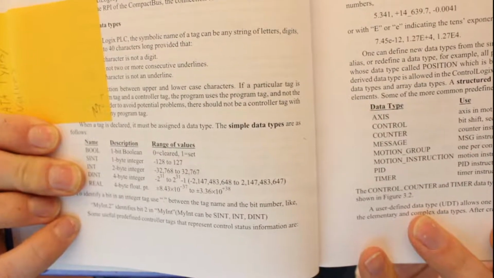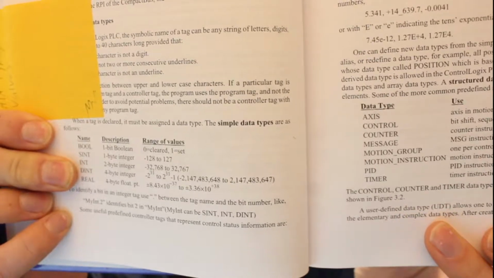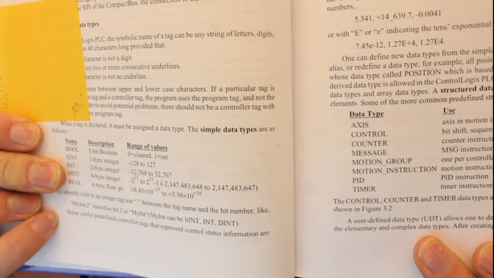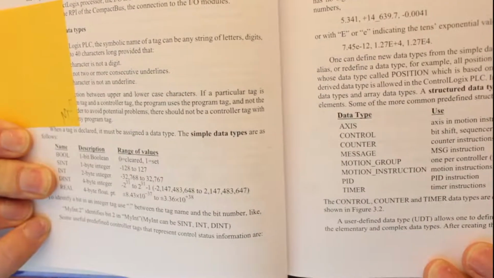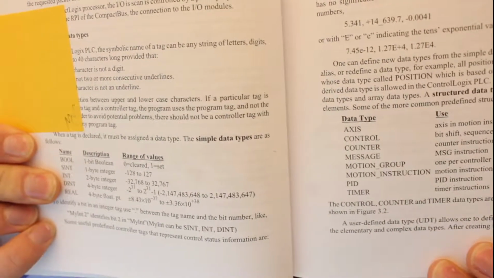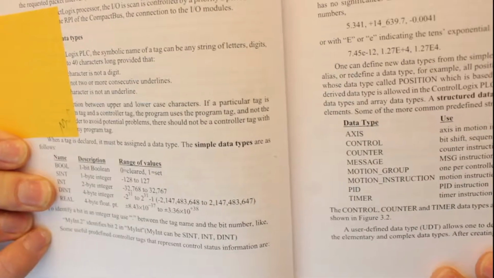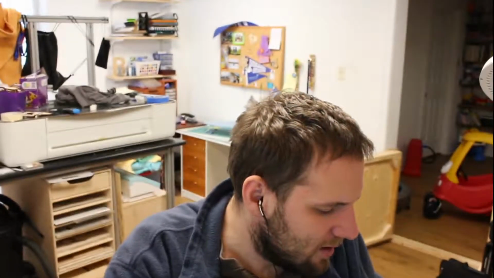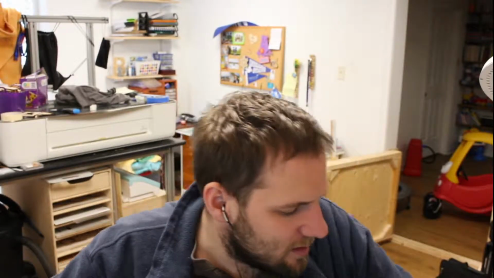All right, Boolean is 1 bit, so we can have a 0 or a 1. If we go to an SInt, you can see it's negative 128 to 127. If we go to an Int, it's negative 32,768 to 32,767. A DInt is 2 to the negative 31st to 2 to the positive 31st, minus 1. And then a Real is plus or minus 8.43 times 10 to the negative 37th, to plus or minus 3.36 times 10 to the 38th. So lots and lots of range here, depending on the data type we got. So I am going to go ahead and create a new data type here.